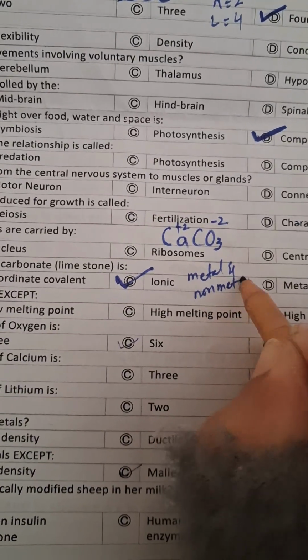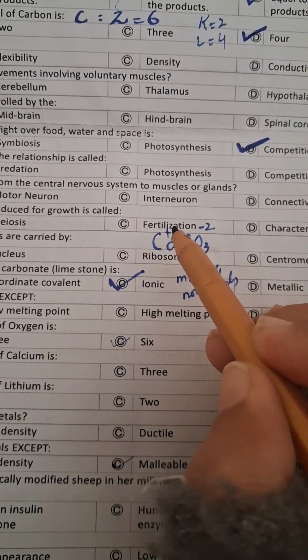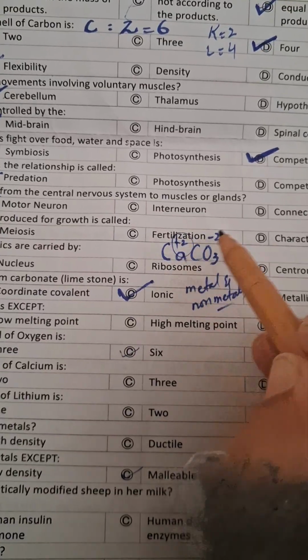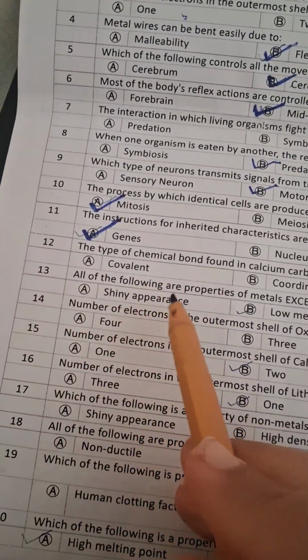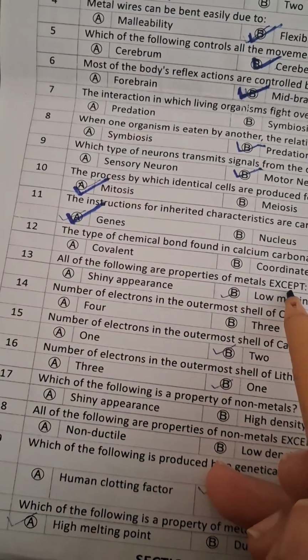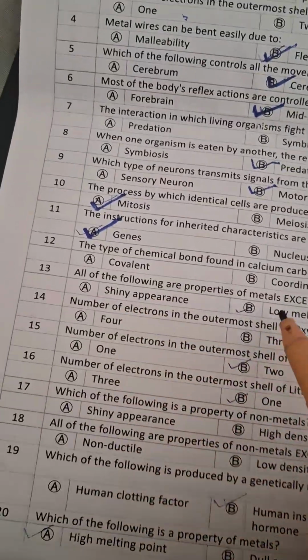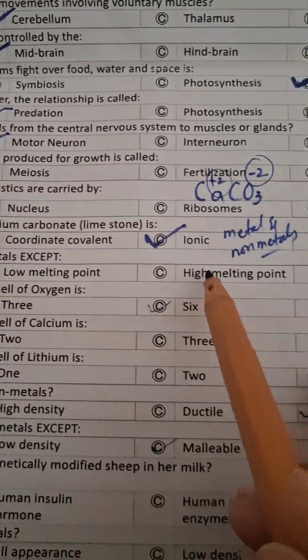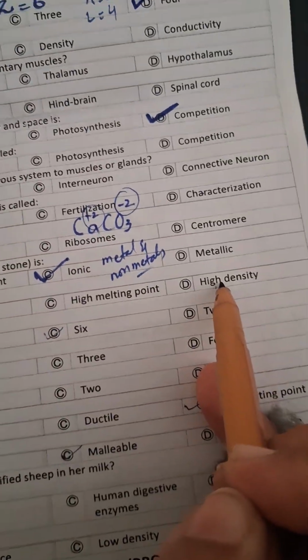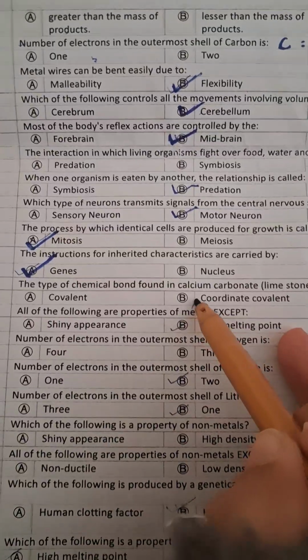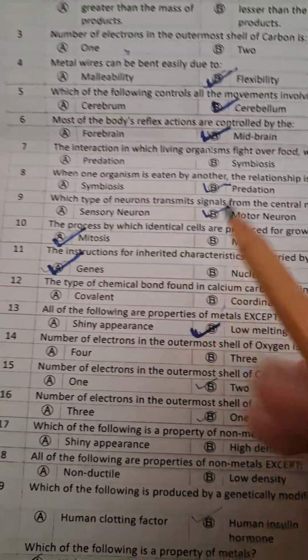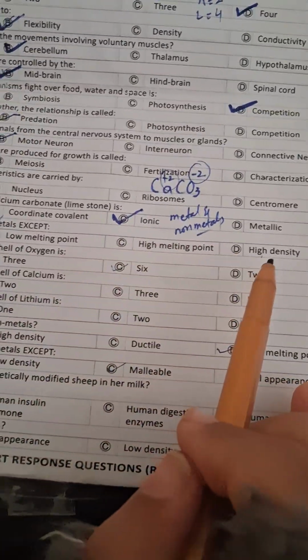Here the formula of calcium carbonate is CaCO3. Valency of calcium is +2, carbonate is -2. Covalent bond occurs between non-metals. Coordinate covalent bond also takes place between non-metals, while ionic bond exists between metals and non-metals, and metallic bond between metals. So here the correct option is C, ionic bond, which takes place due to loss and gain of electrons, and you can say calcium has lost 2 electrons and carbonate takes 2 electrons.